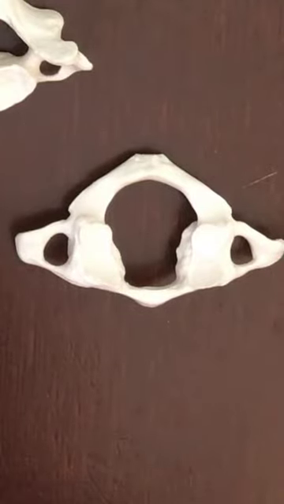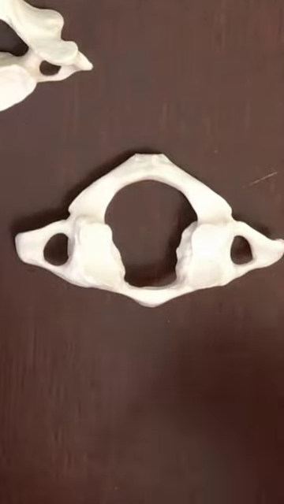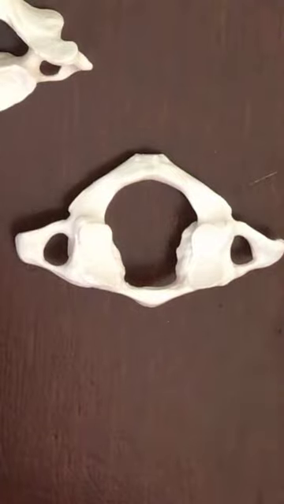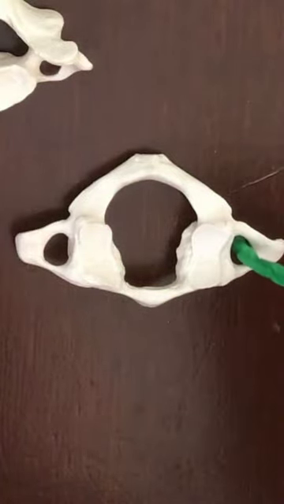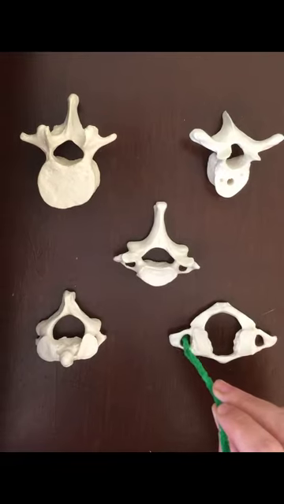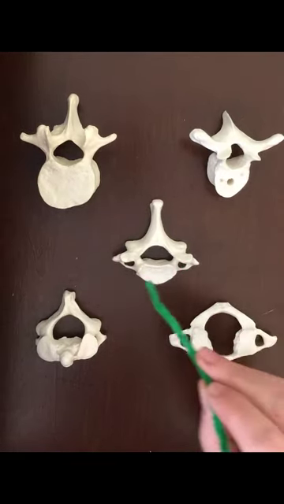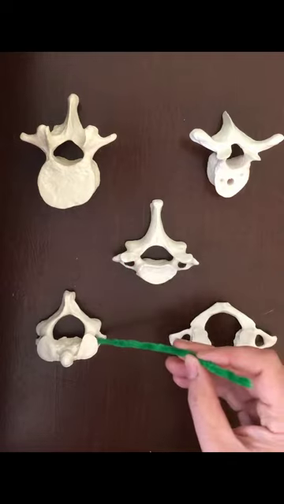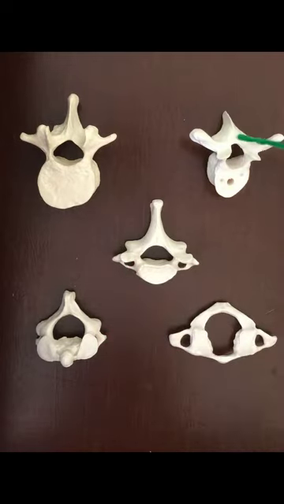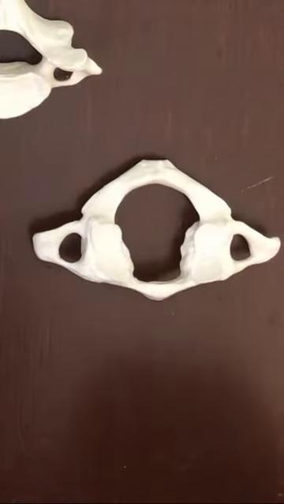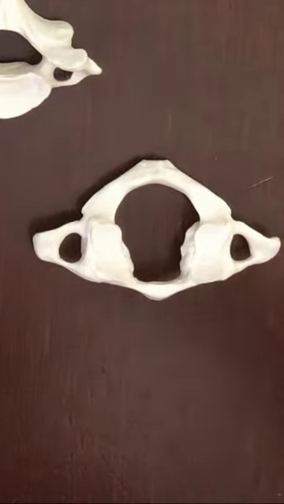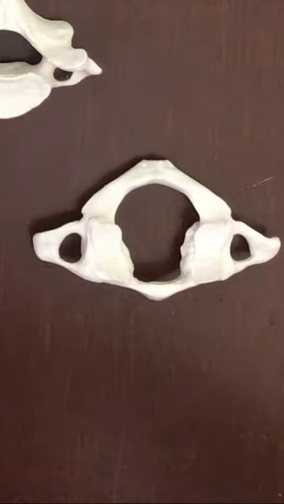These are the transverse processes, and a unique feature to cervical vertebra are the transverse foramina. So these are holes in the transverse processes, and you can see those in all of the cervical vertebrae. They're not found in thoracic or lumbar vertebrae. So transverse foramina are unique to cervical vertebrae. It's a good way to distinguish a cervical vertebra.